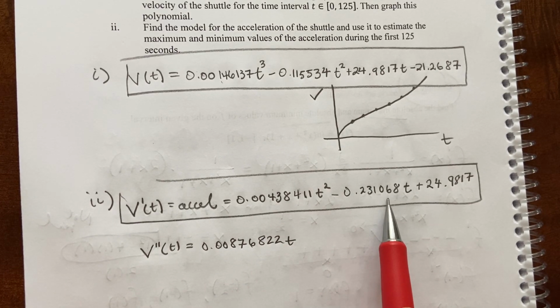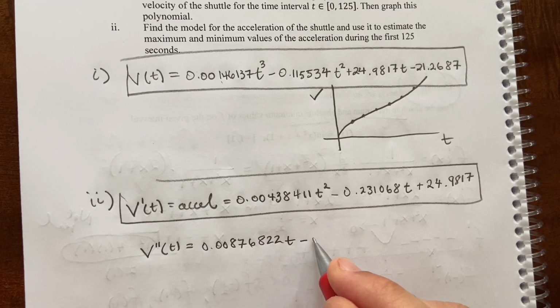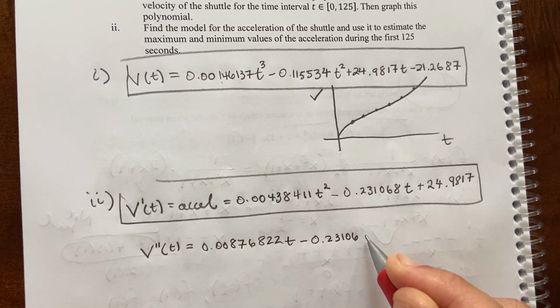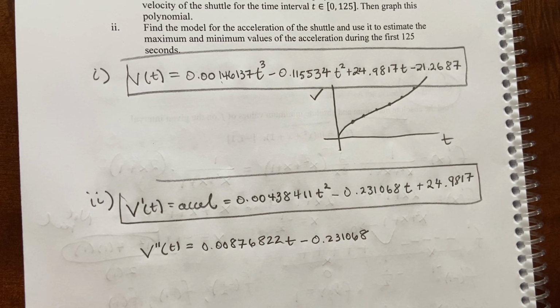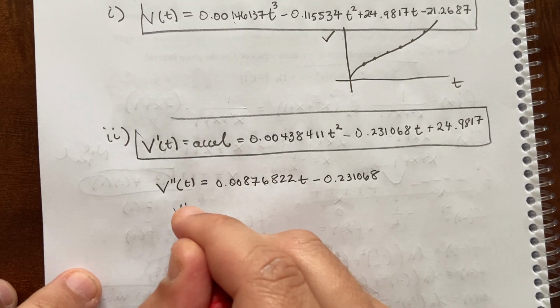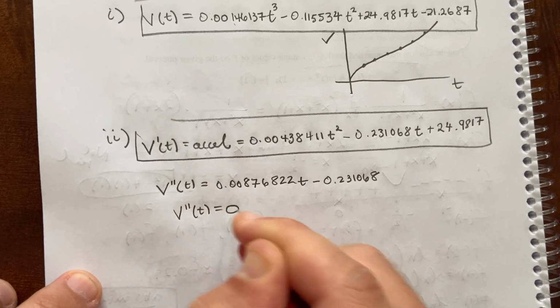And then differentiating here, I just get that coefficient, so negative 0.231068. So now setting this to 0, looking for that critical number.